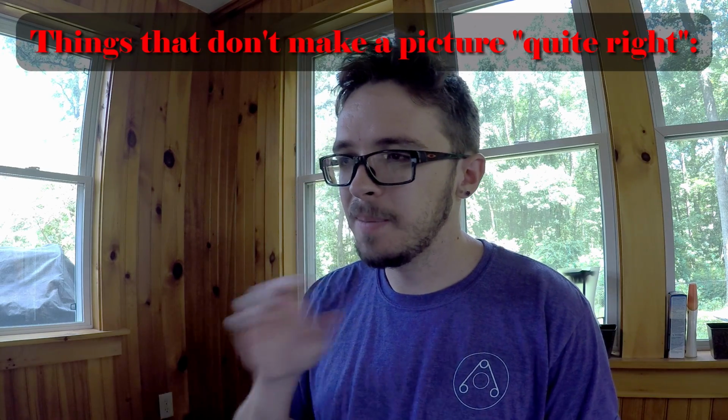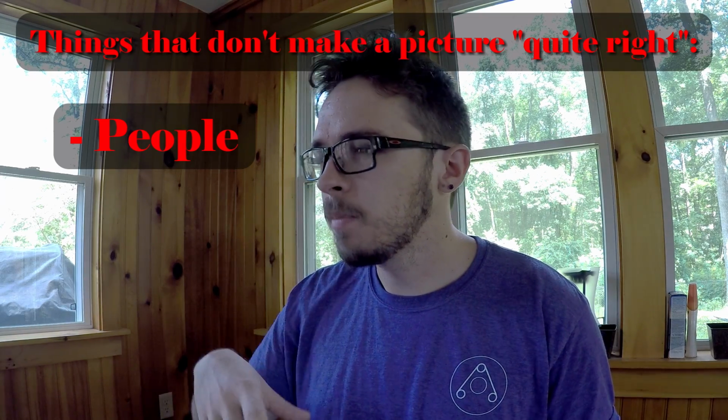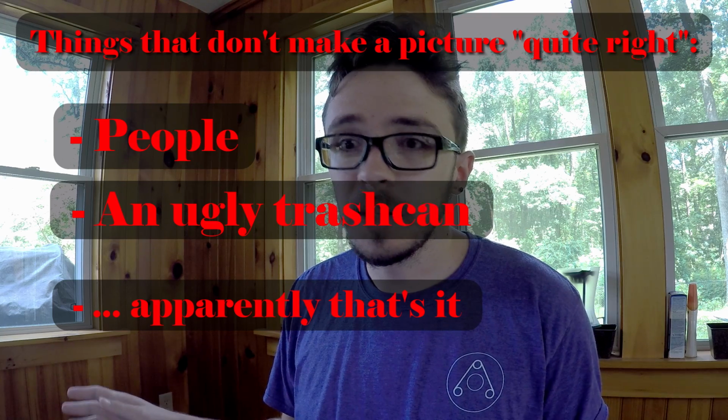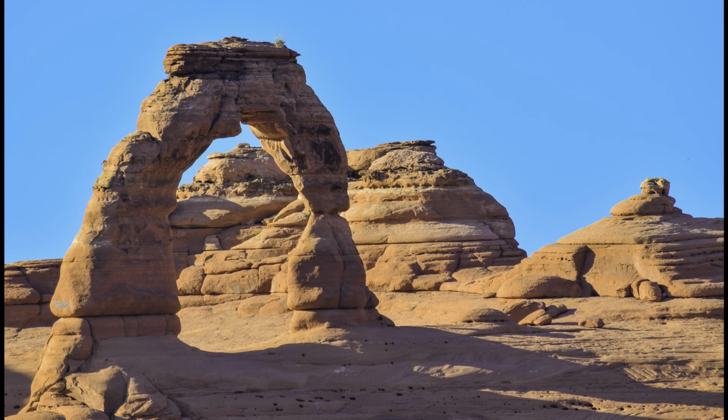And as an amateur, sometimes I take pictures that aren't quite right, and I don't get exactly what I want in them. A lot of times there are people in the background, or maybe there's an ugly trash can back there, and I just want to get rid of it. So how do I get rid of the objects I don't want? I'm going to use the clone stamp tool.